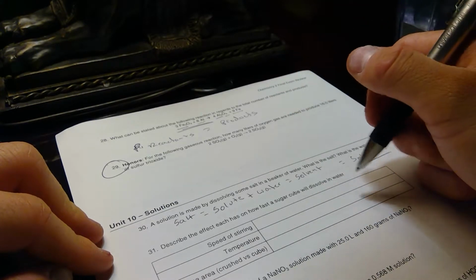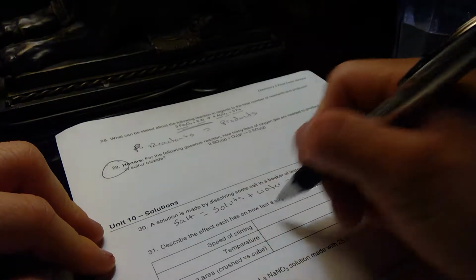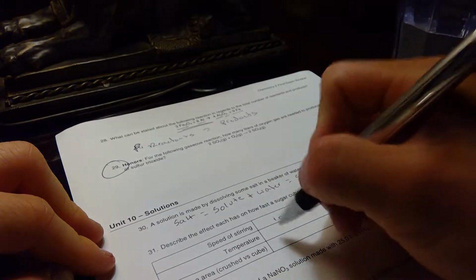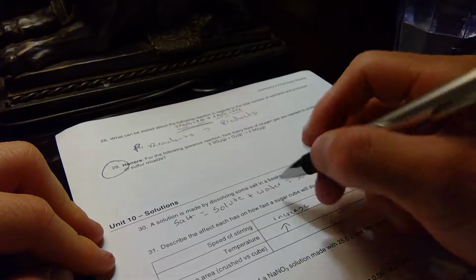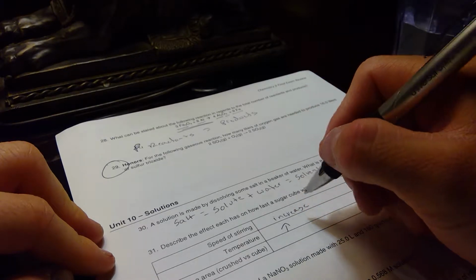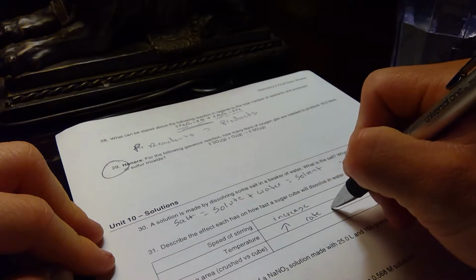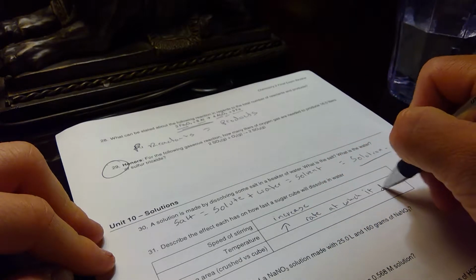So describe the effect each has on how fast a sugar cube will dissolve in water. The speed of stirring will increase how it dissolves. The temperature, if the temperature increases, so too will the rate of solvation, or the rate at which it dissolves.